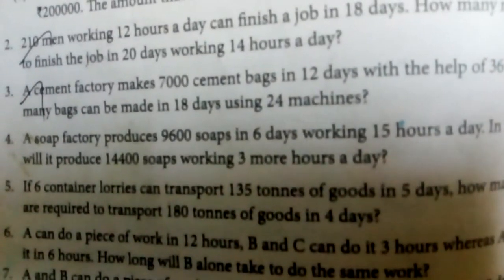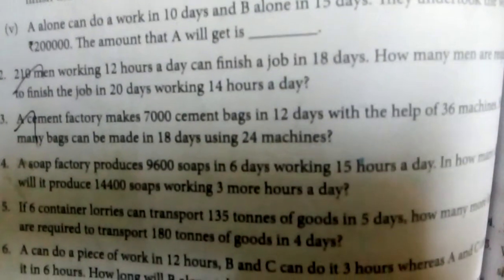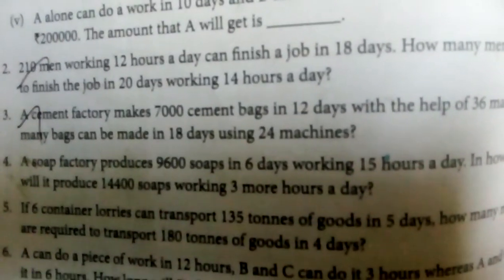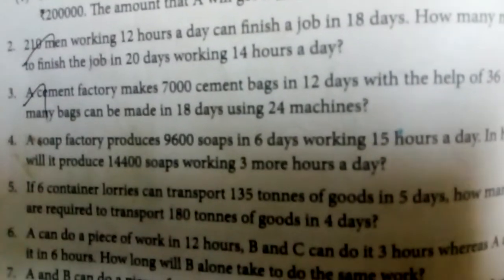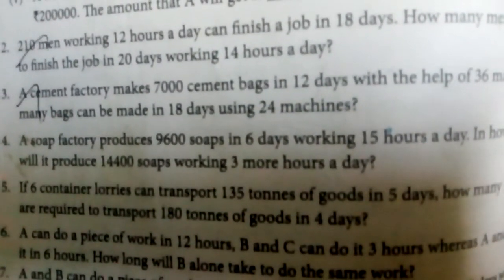Let me read the question. A soap factory produces 9,600 soaps in 6 days working 15 hours. In how many days will it produce 14,400 soaps working 3 more hours a day? So, the soap factory is producing 9,600 soaps in 6 days by working 15 hours.